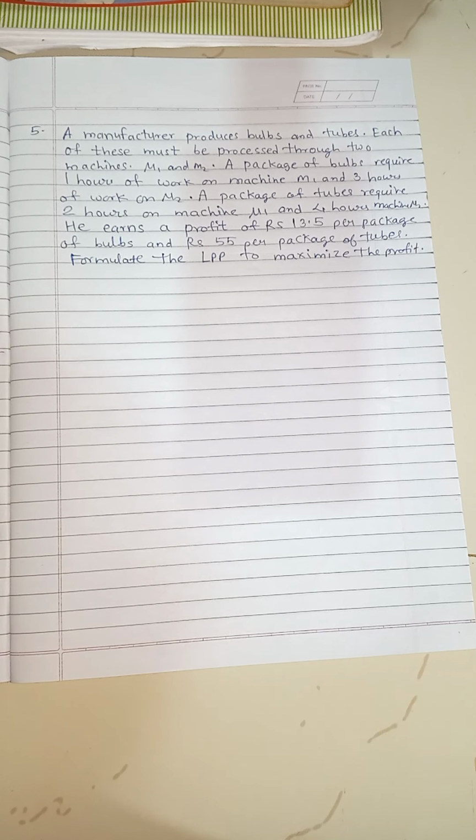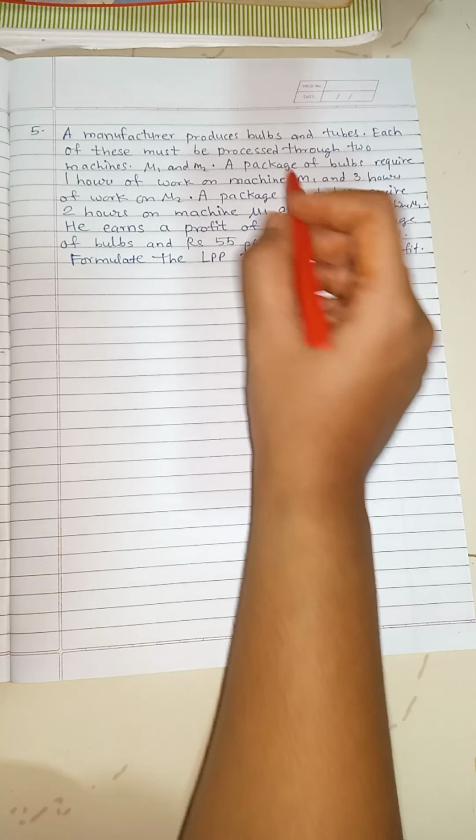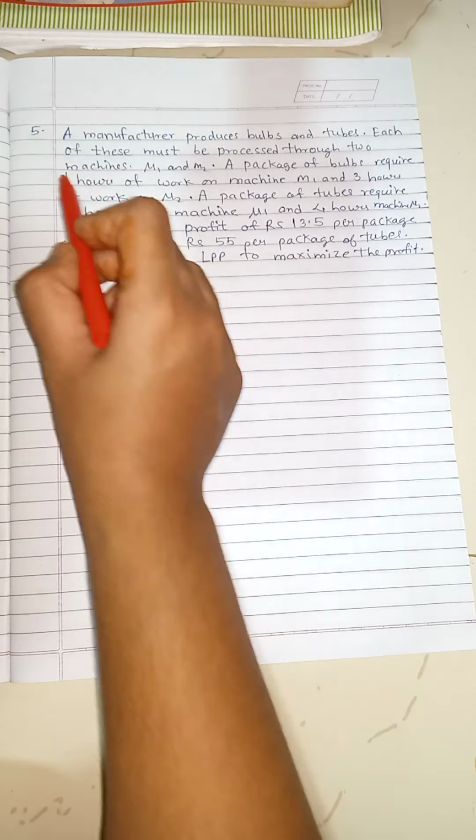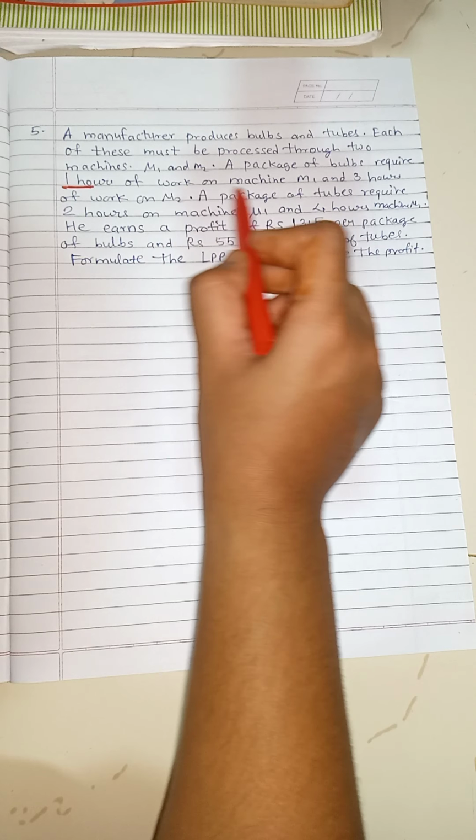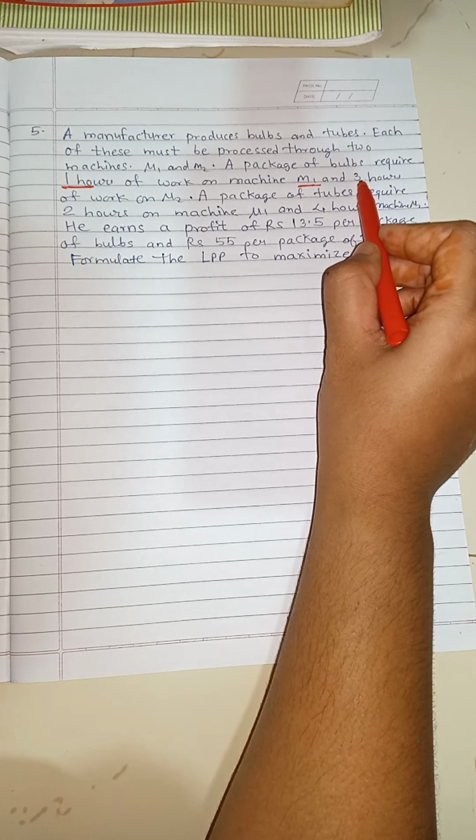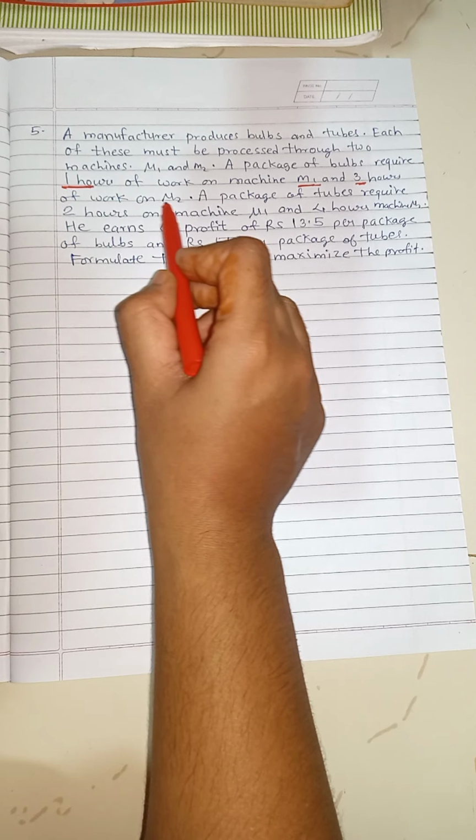Question number 5. A manufacturer produces bulbs and tubes. Each of these must be produced through two machines M1 and M2. A package of bulb requires 1 hour of work on machine M1, 3 hours of work on machine M2.